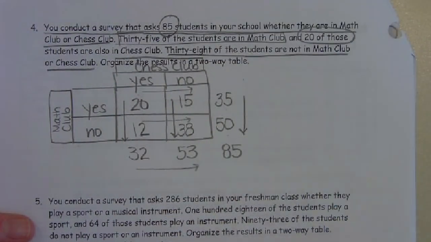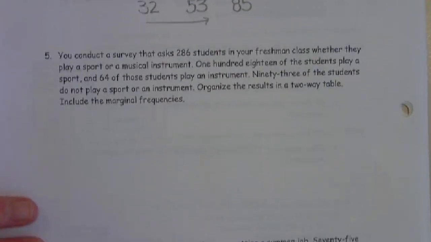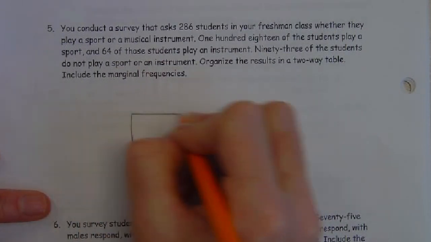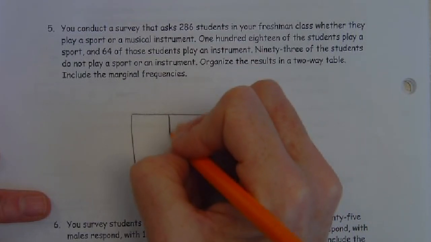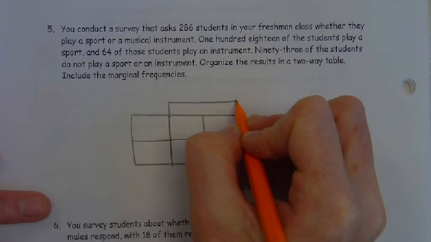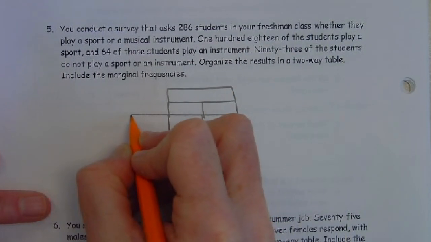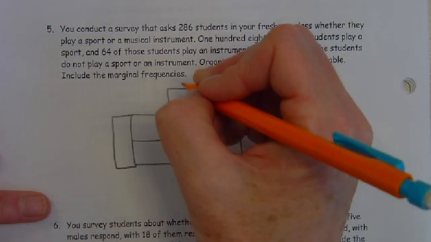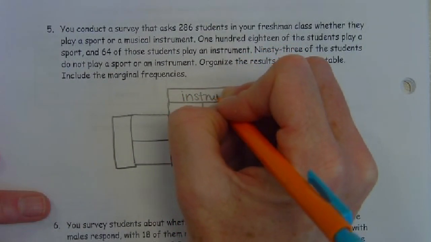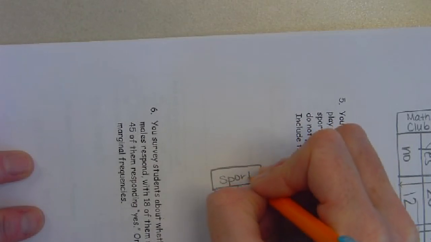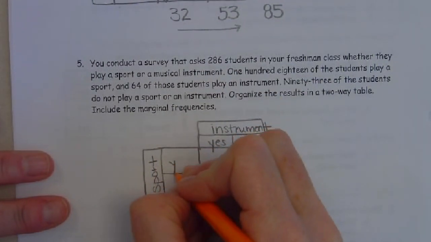Let's try another one. You conduct a survey that asks 286 students in your freshman class whether they play a sport or a musical instrument. So the first thing I'm going to do is draw my little table. These will all kind of look the same, and on your homework, I think I have them drawn in for you. I'm going to put instrument up here, yes or no. Then I'm going to flip my page and write sport over here, yes or no.